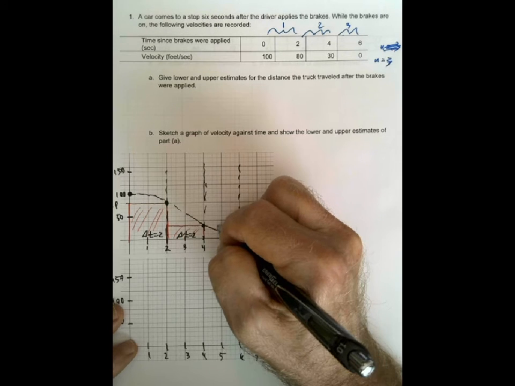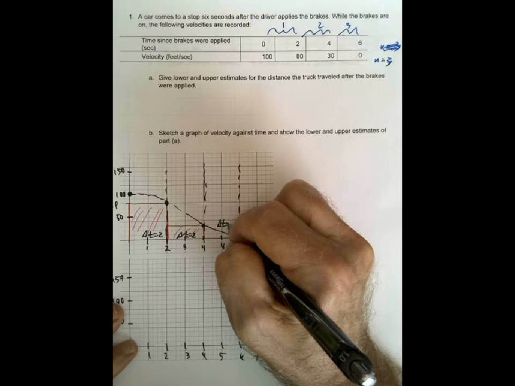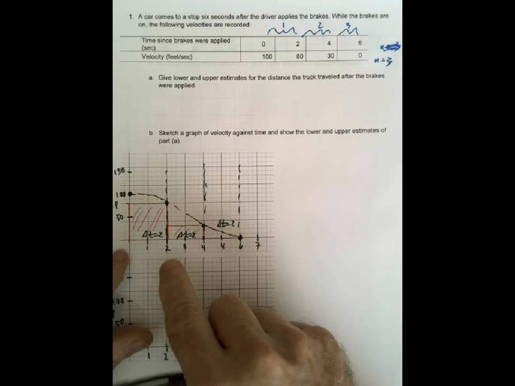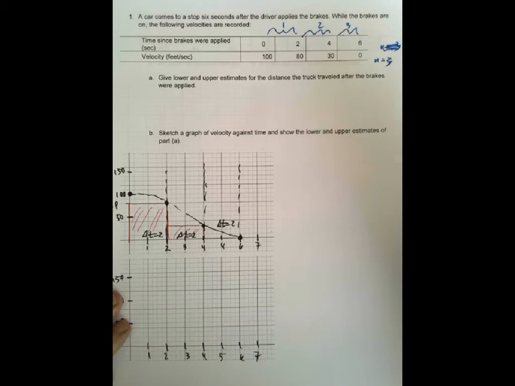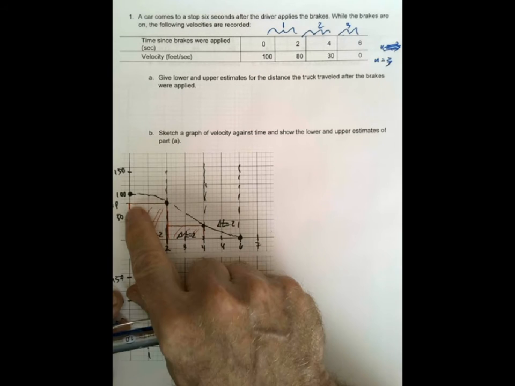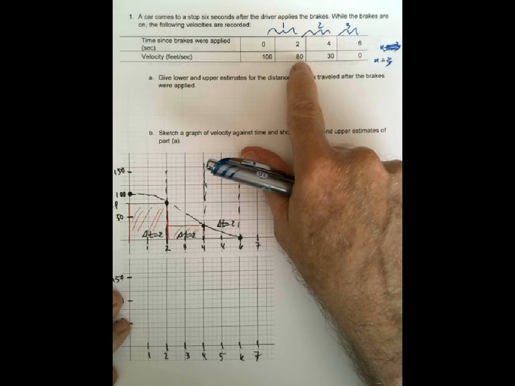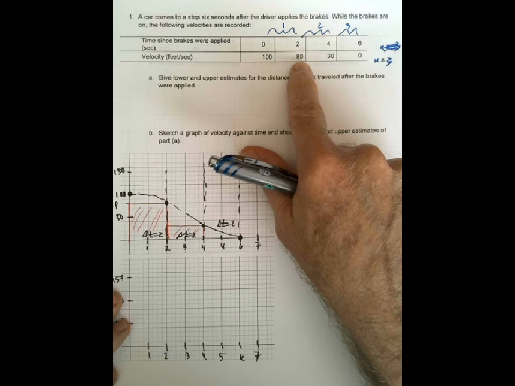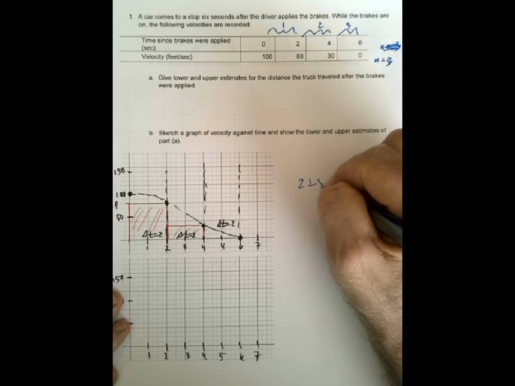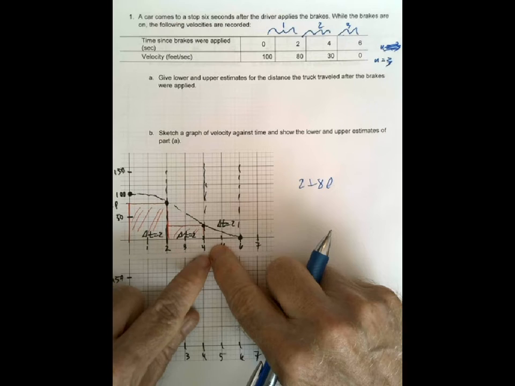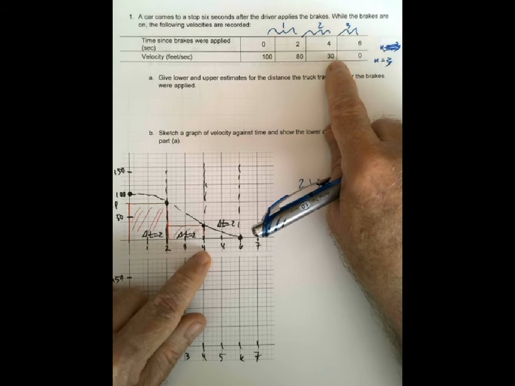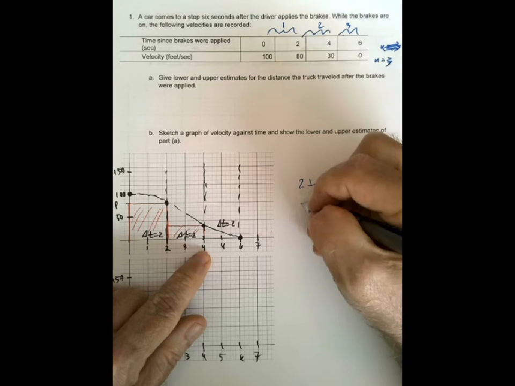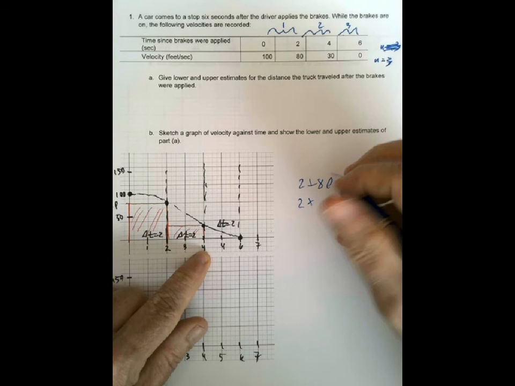The area of this one is 2 times 80. We don't really need to read that off the graph. We're just going to use the 2-second time measurement here. 2 times 80. And then at 4, the right side boundary, we're going to use the 4-second measurement, which is 30.